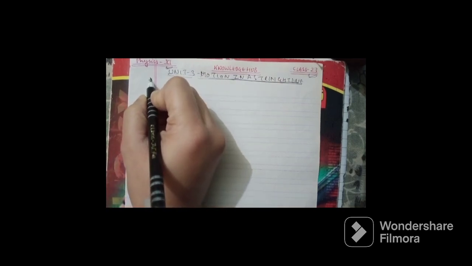Before starting with this, we'll start discussing relative velocity. Last time we had done the stopping distances of vehicles and the reaction time, which we did in the form of numericals. Now, coming towards relative velocity, that is the new topic which we will be discussing here.